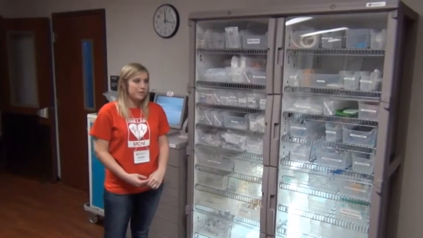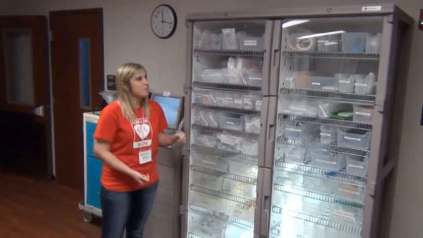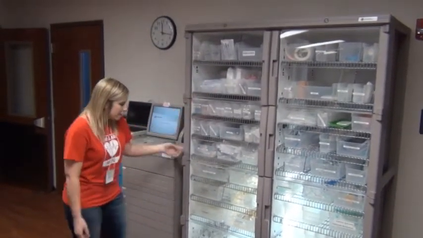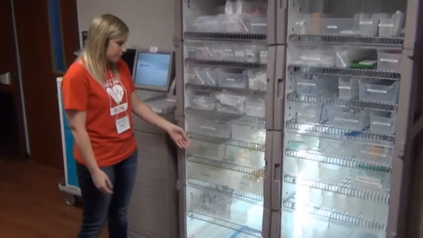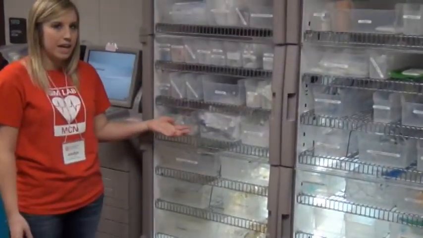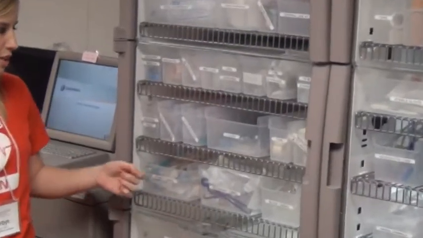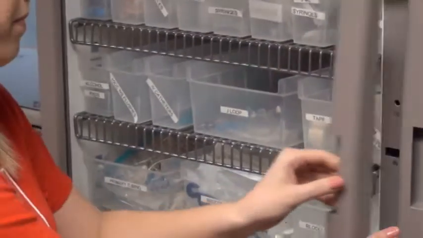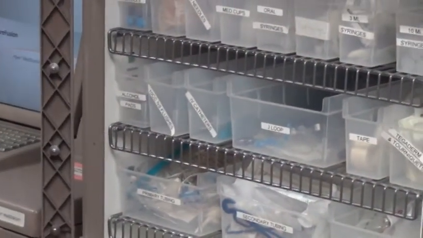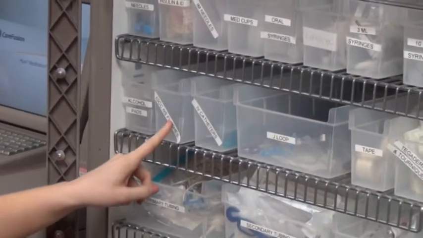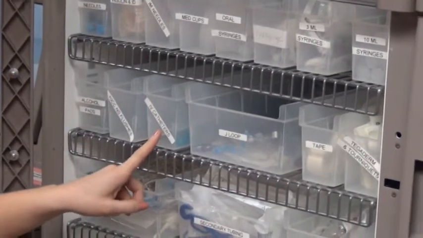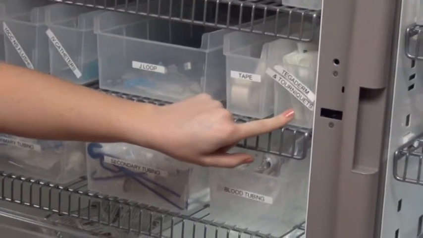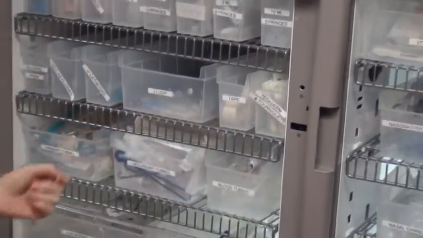If your scenario calls for any supplies, this is where you'll get them. Up here we have all of the Foley catheter kits that you may need. Down here we have IV fluids. Here we have our primary and secondary tubing that you'll use. And then along here we have all of our supplies to start an IV. You'll have your alcohol pads, your flushes, IV catheters, the J-loop, tape, the Tegaderm, and the tourniquets located here. So this is all that you'll need to start an IV.